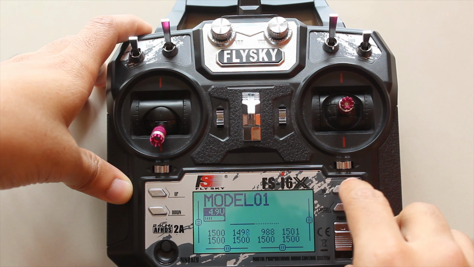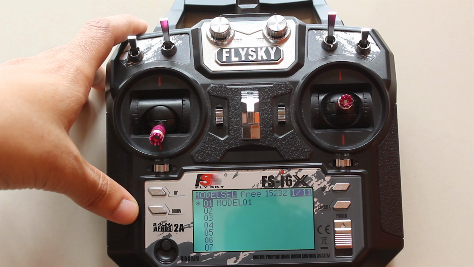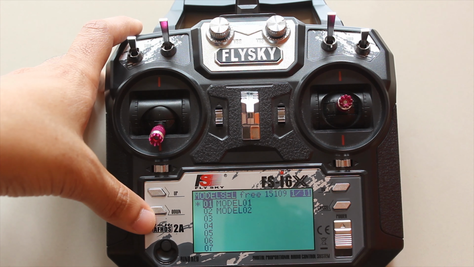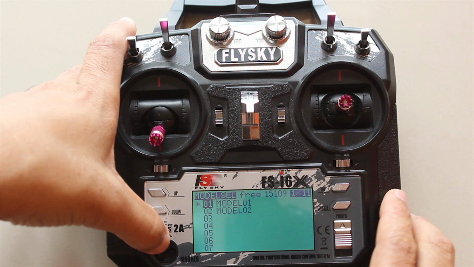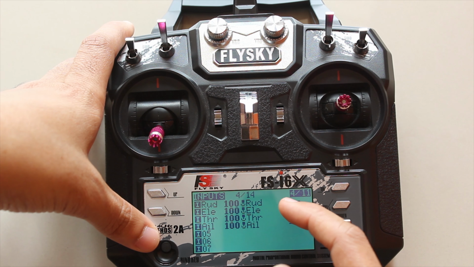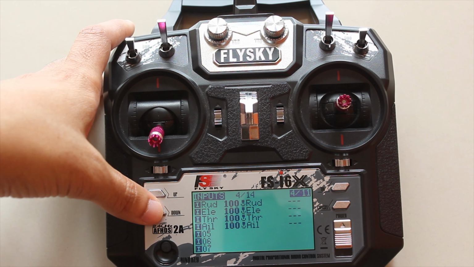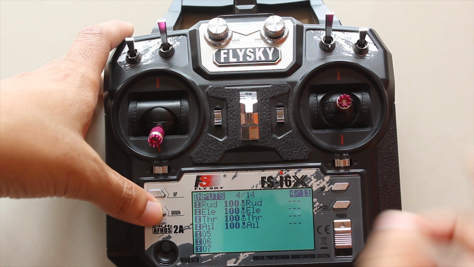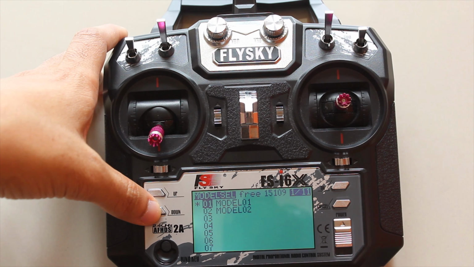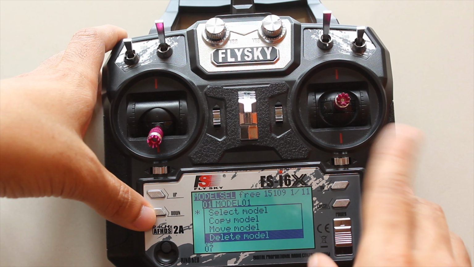So to do that, press the OK button, and by default there is a model assigned to the first number. I would suggest you create a new model. That's because if you select the first model and use that to set up your model, you'll notice that the channel order in the input screen and the mixer screen is set to RETA. If you have changed the channel order in the radio setup, then you'll have to create a new model and then set that up. Otherwise, you'll have to edit the channels over here to set the correct order. So that's why I suggest you create a new model and delete the first model that was set by default.